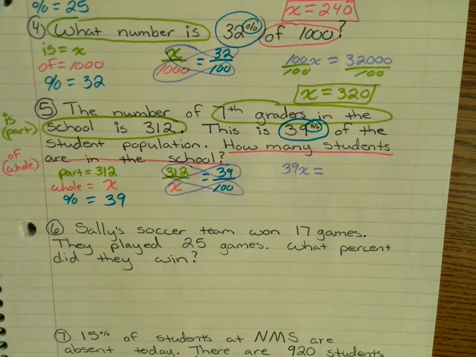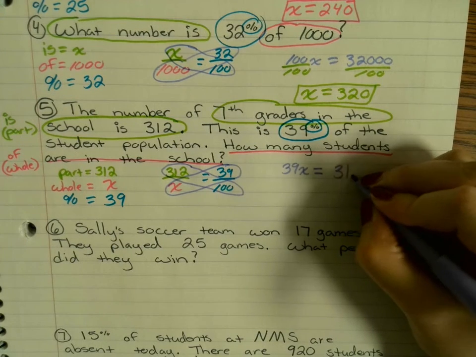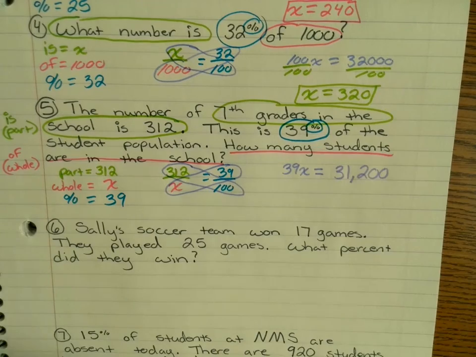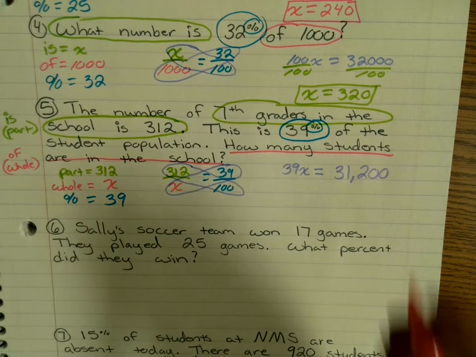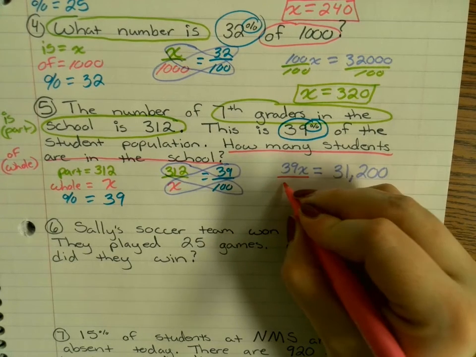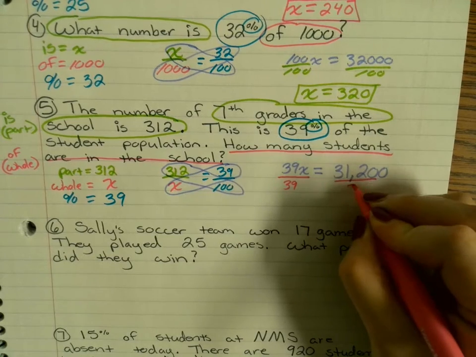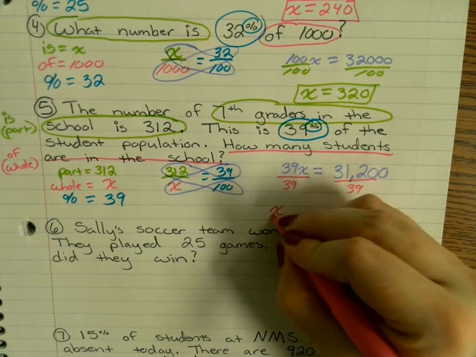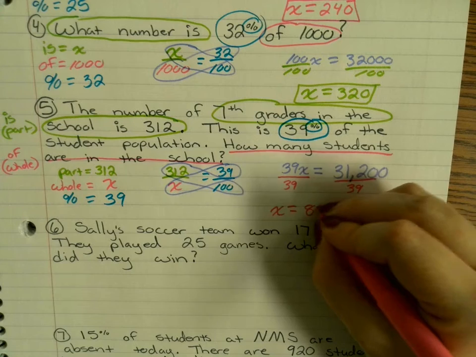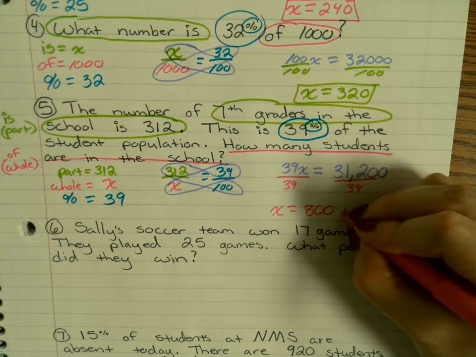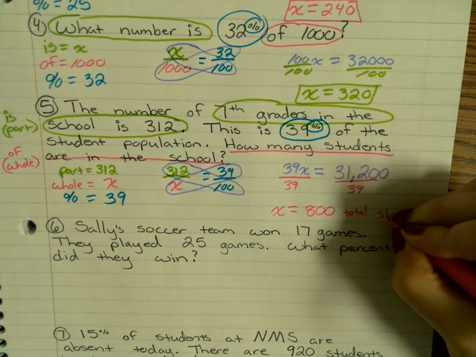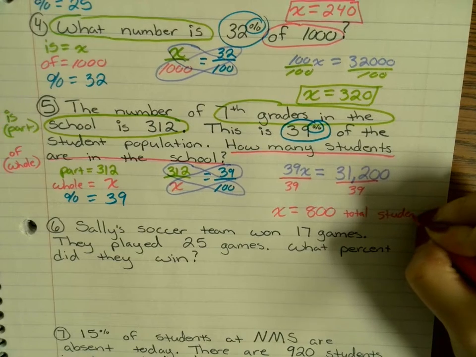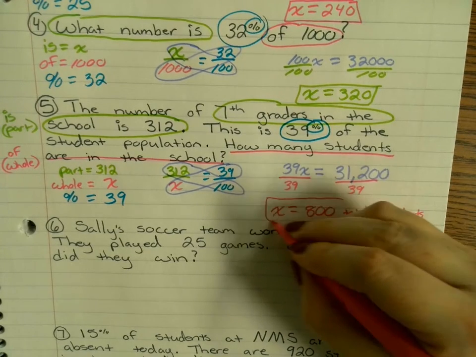That's going to give us 31,200. And then the last step is to go ahead and divide both sides by 39. And that's going to give us 800 students. So 800 total students are in the school.